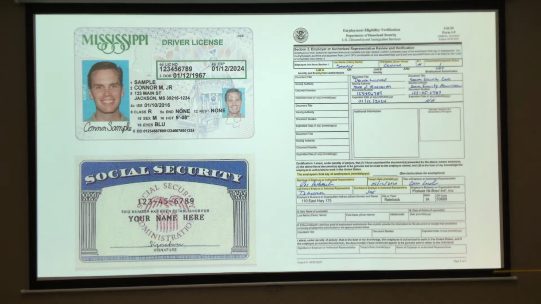Once you've entered that one, document number, which is the Social Security number, and then expiration date, you can just put an NA in that blank. Down here, leave that blank for the first day of employment. I-9 administrator or authorized I-9 administrator, go ahead and put your information in there.